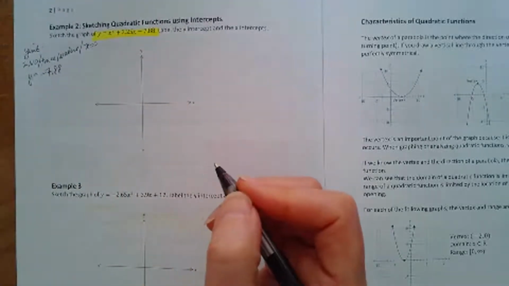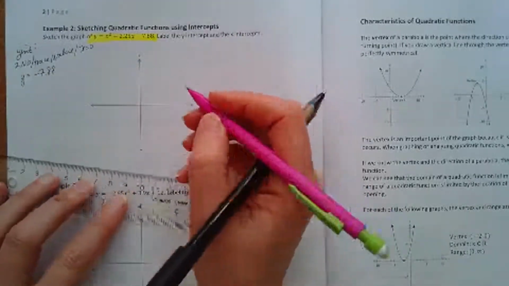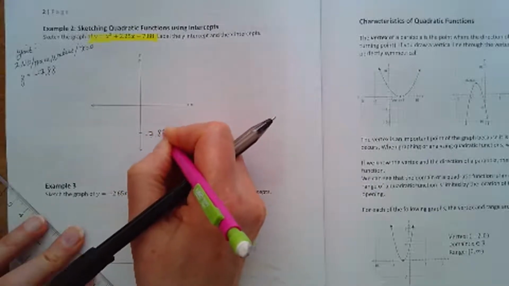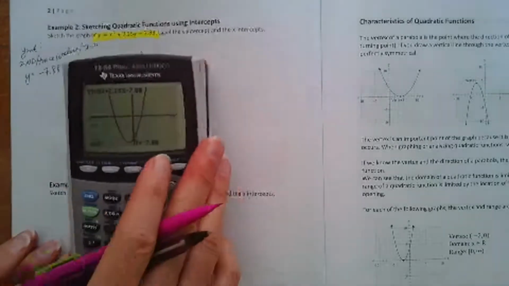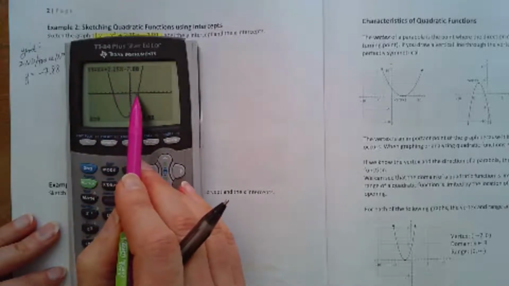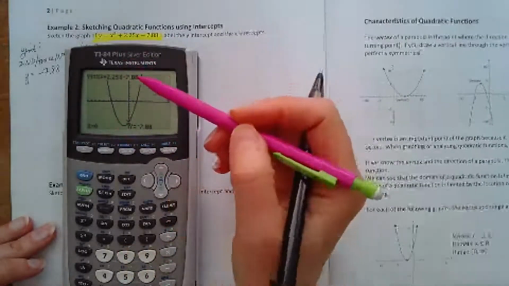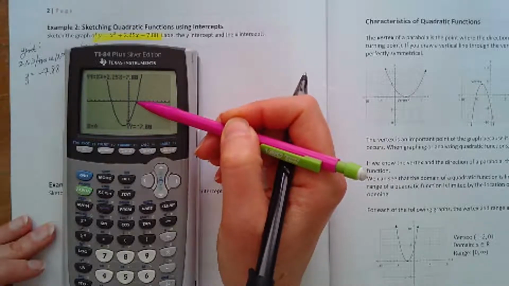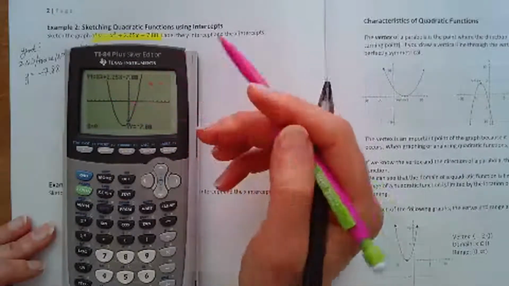So I don't have to worry too much about a scale for my y-intercept because that's the only y value I'm going to record. So I'm just going to call this negative 7.88. And that's where the graph crosses the y-axis. It's a little trickier to do the x-intercepts because I have two of them. I have this x-intercept and this one. I guess because we're just learning right now, I'm going to just draw my picture sort of as I see it, right?